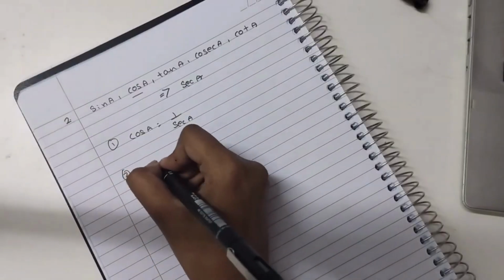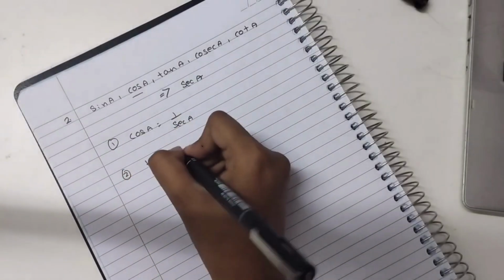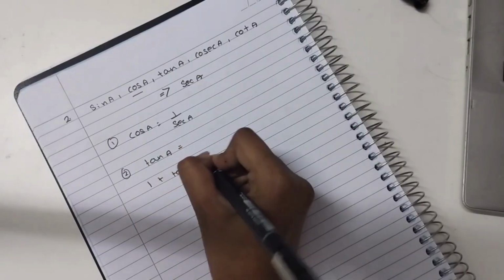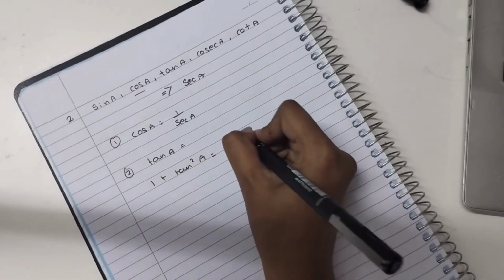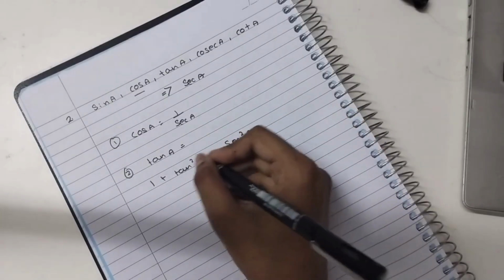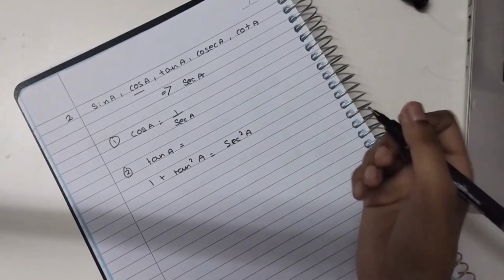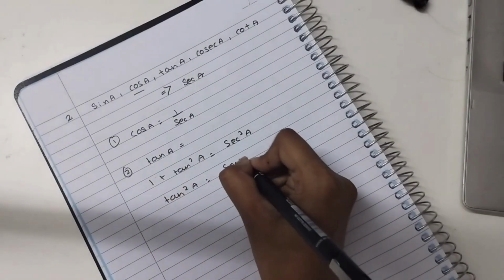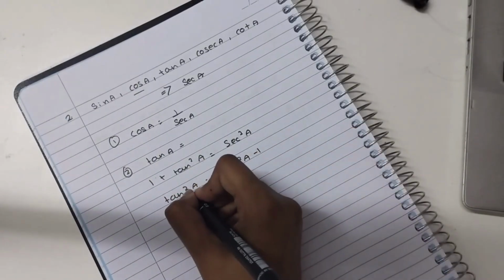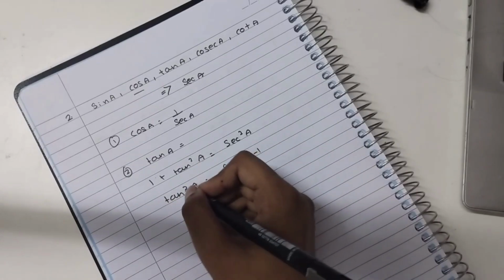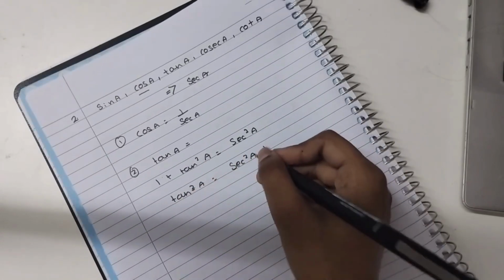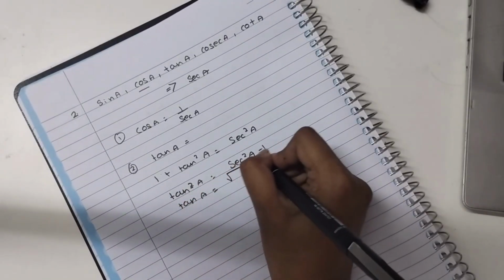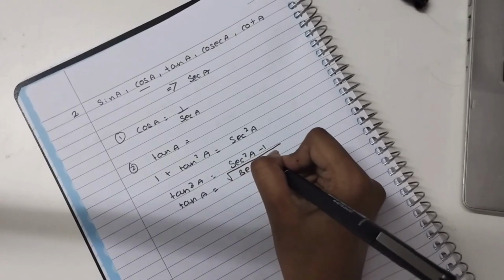Next, let's do tan A. Using the identity 1 plus tan square A is equal to secant square A, we can isolate the value of tan A in order to express it in terms of secant A. So we can write tan square A is equal to secant square A minus 1. And since we have the square here, when brought over to the right hand side, it'll become tan A is equal to the whole root of secant square A minus 1.